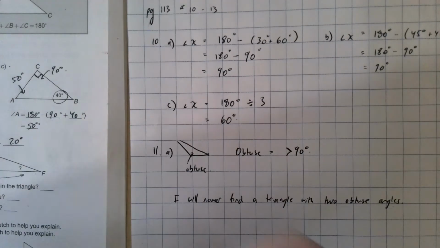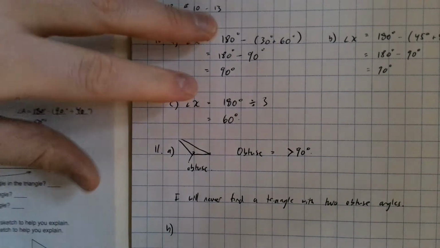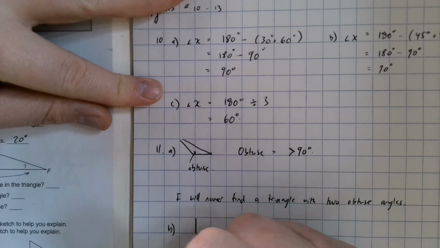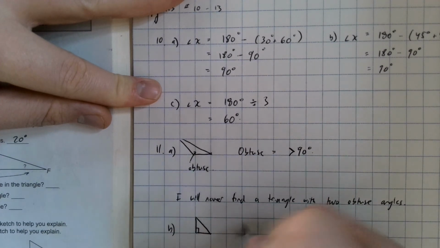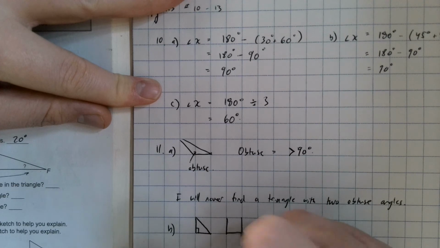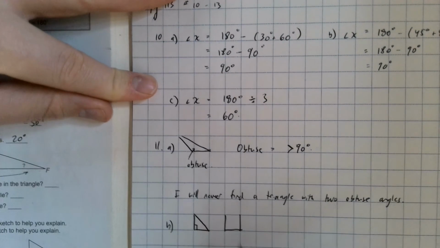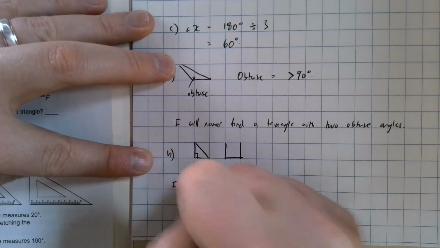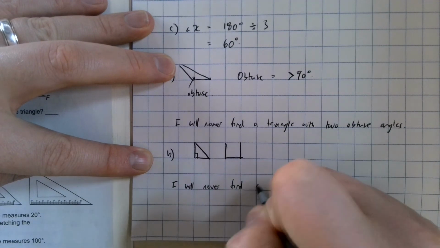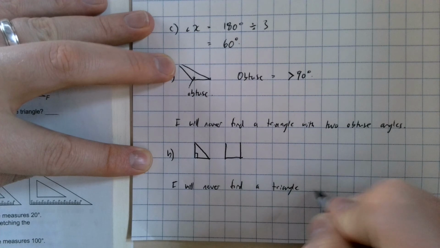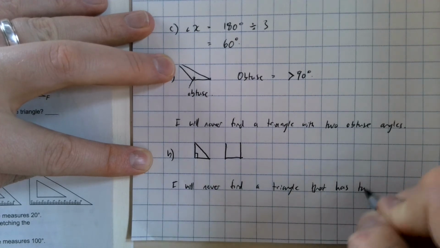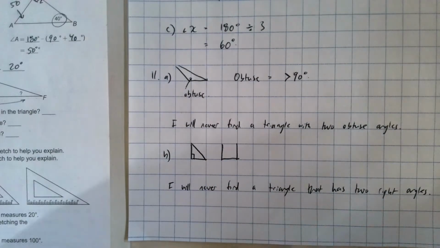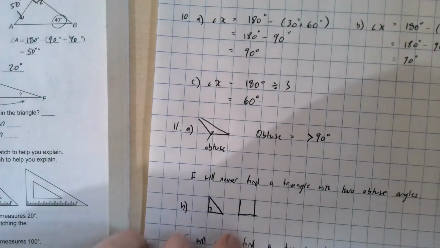Okay. Now let's look at question B. Could a triangle ever have more than one right angle? So this is the same sort of situation. I have a right angle here. Okay, so that's one right angle. Let's see if I can do 2. No, because it doesn't combine. By definition, a triangle always has to have 3 angles. So then I will never find a triangle that has 2 right angles. It's not possible. Good.